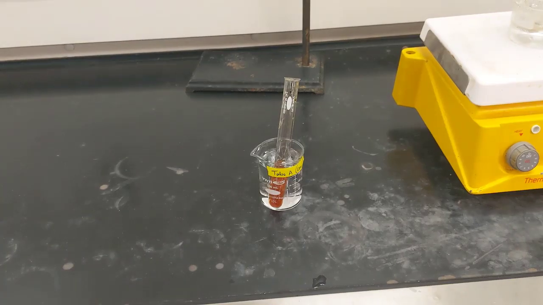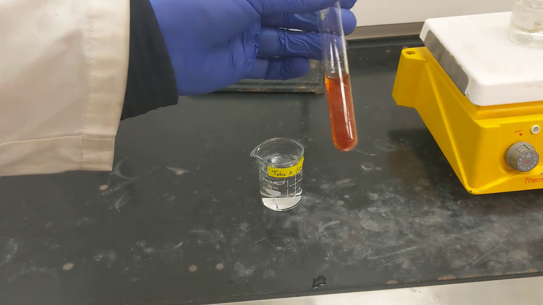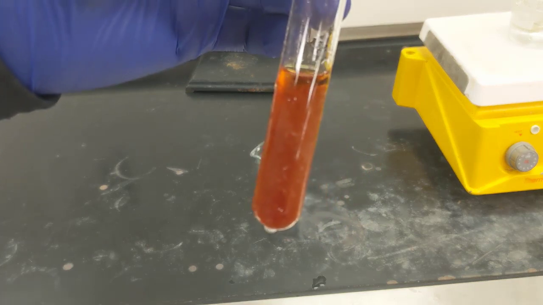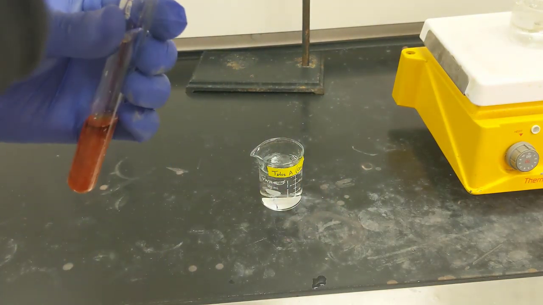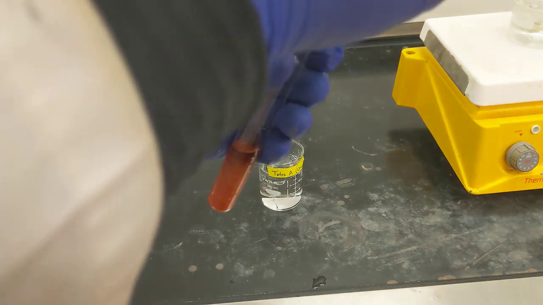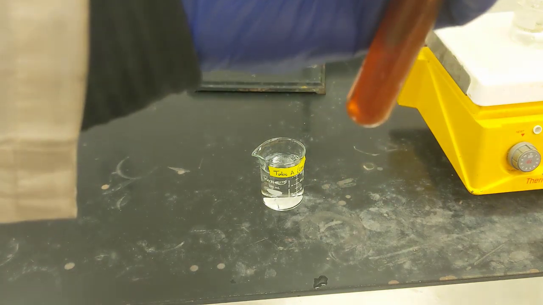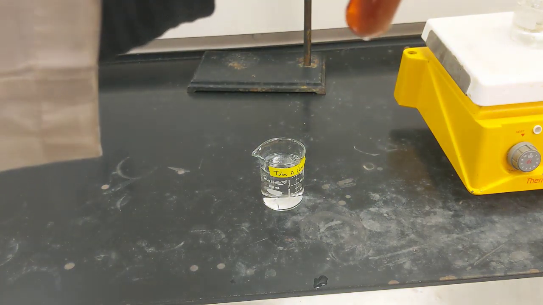Alright, now I'm checking back in on test tube A, which has been precipitating for a while in an ice bath. If you look at it closely, there's some really nice crystals on the inside here. It's a little hard to see with the cell phone camera, so you may have to trust me. But one thing you can do to really encourage crystal formation is get a spatula, curve the end, and scrape up the sidewalls of these test tubes.